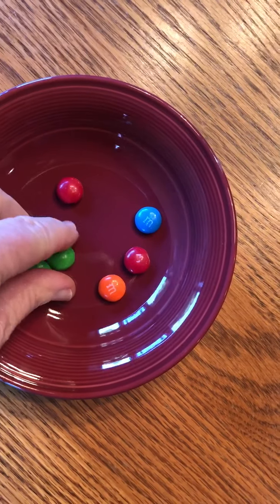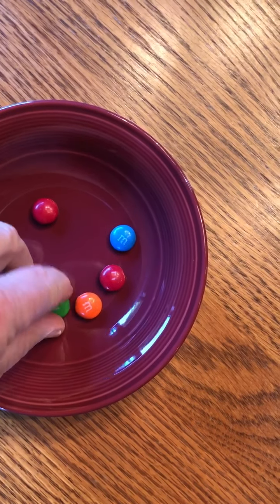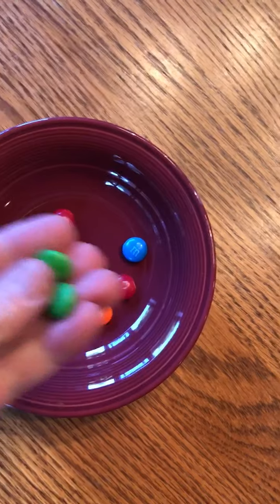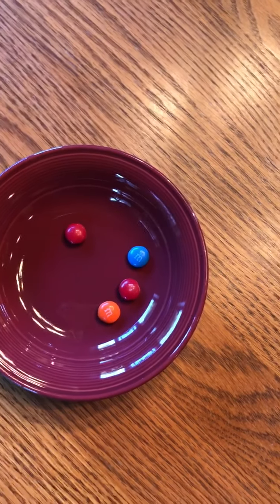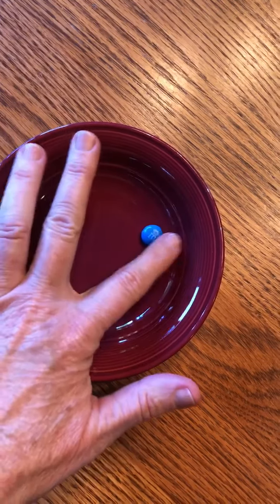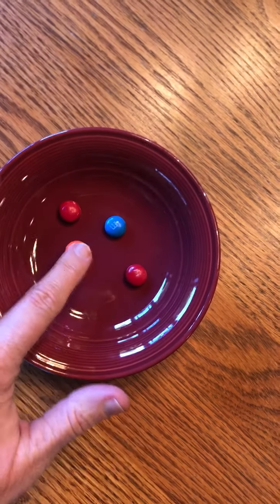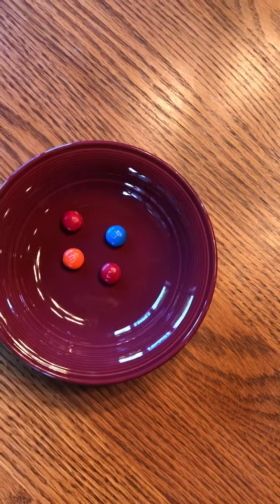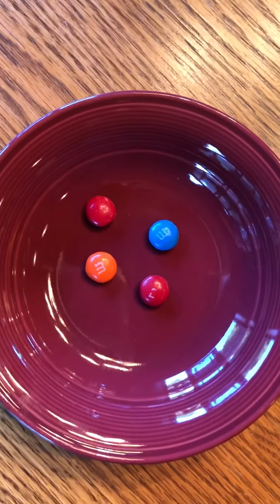And I think I'm going to eat the green ones. Is that 2? 1, 2. So I had 6. And I ate 2. How many are left? 1, 2, 3, 4. So 6 minus 2 equals 4.